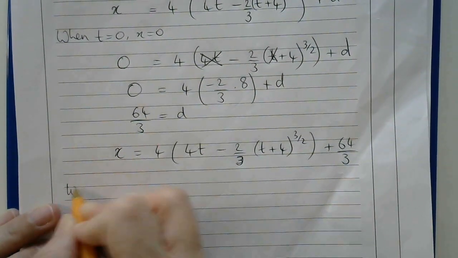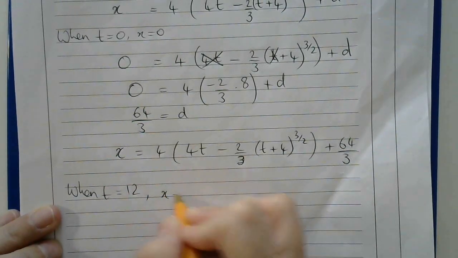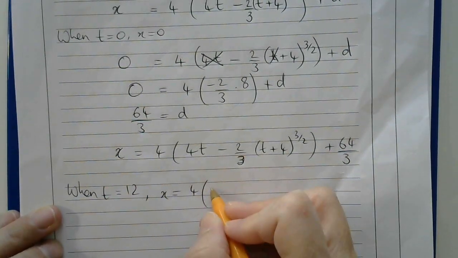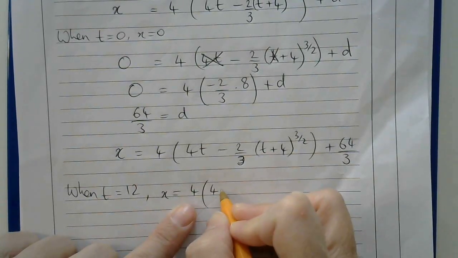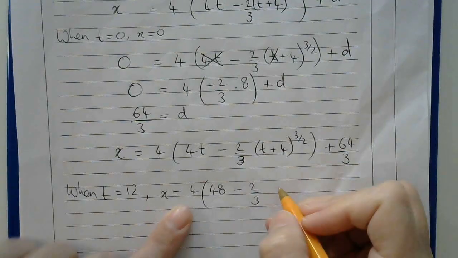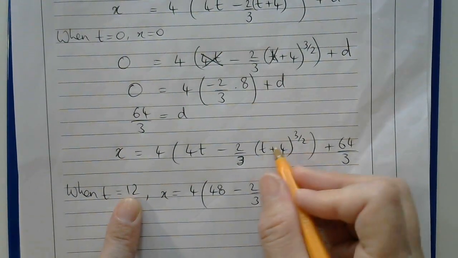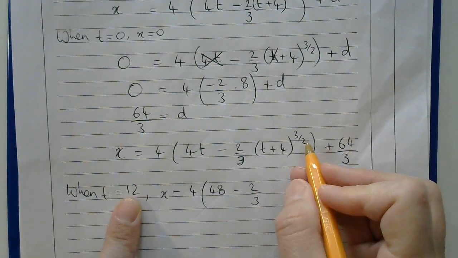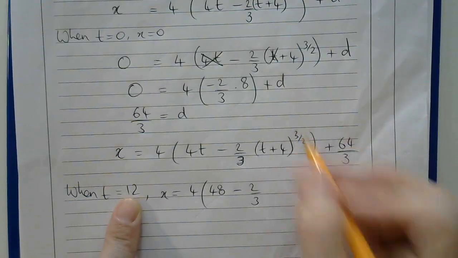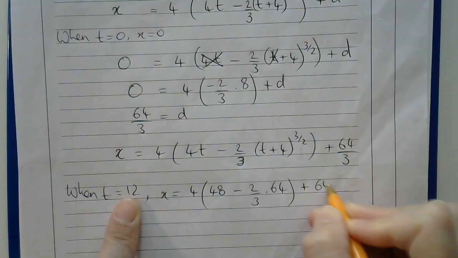So when t is 12, then I end up with x is 4 lots of 4 times 12 is 48, minus 2/3. Here I get 12 plus 4 is 16. 16 square rooted is 2. No, it's not, it's 4. 4 cubed is 64. And then I've got 64 over 3.